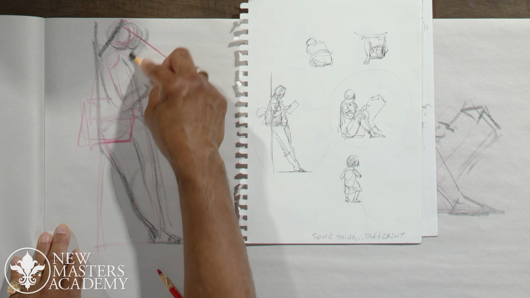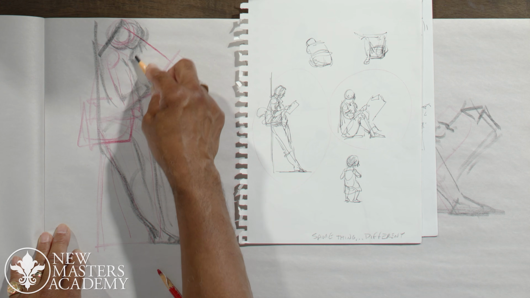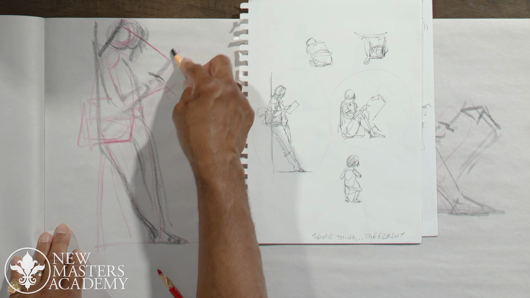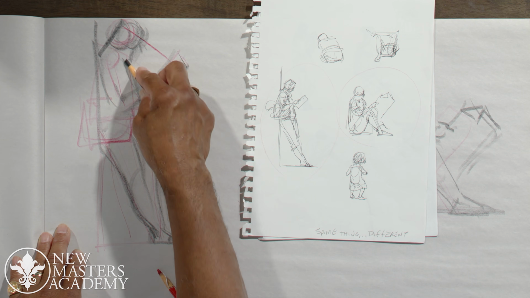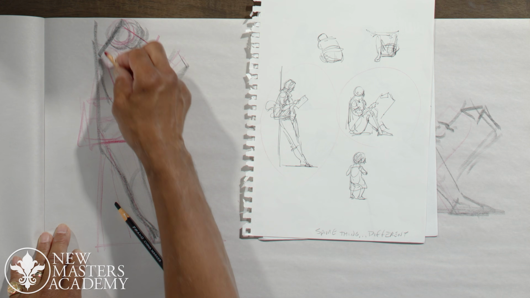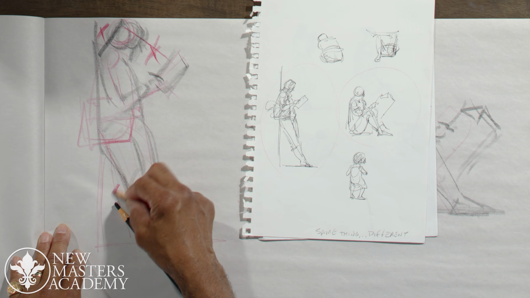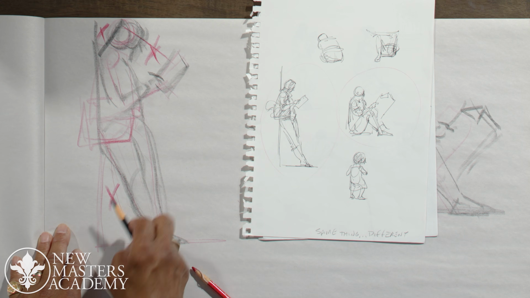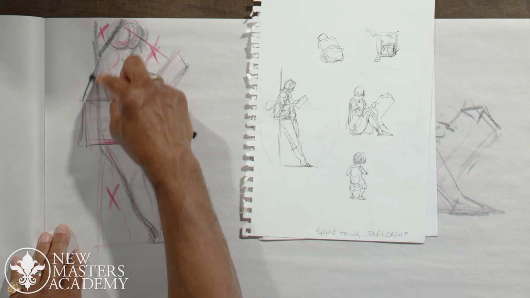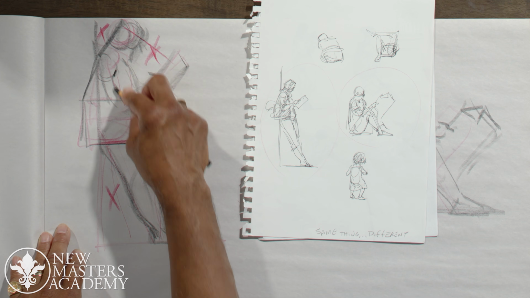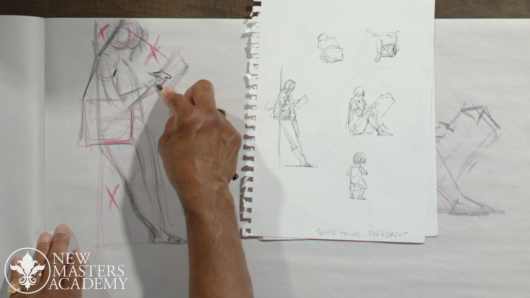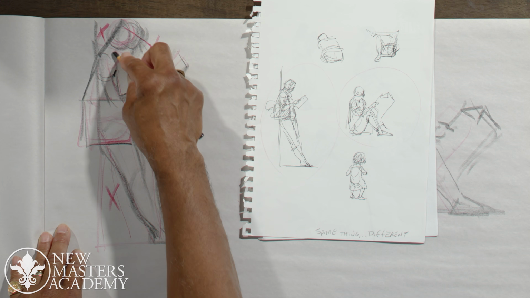Which helps me sell the idea that she's got some interest in the material that she's reading. There's silhouette value between her head and the book itself here. There's silhouette value here. There's silhouette value here. So you become literally your own editor, right? You're editing out and adding what you think is going to help tell your story the best way and the most forceful way within a short period of time.